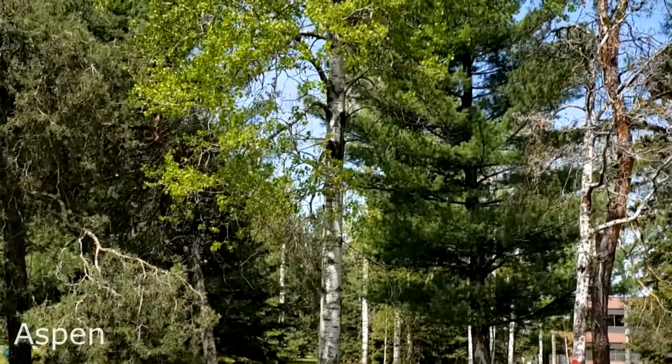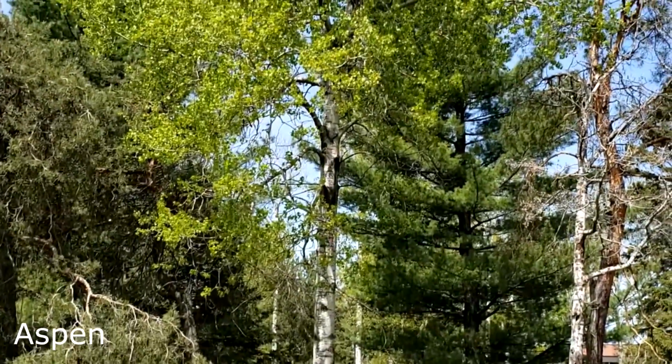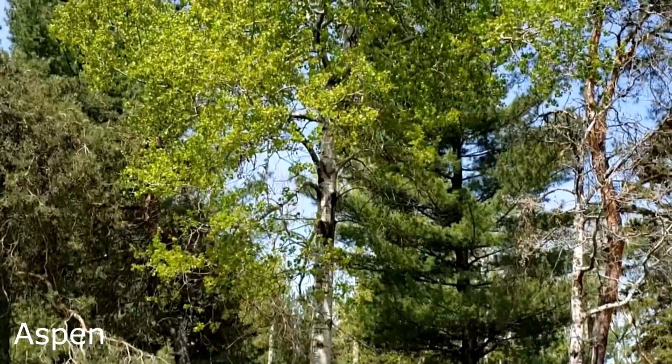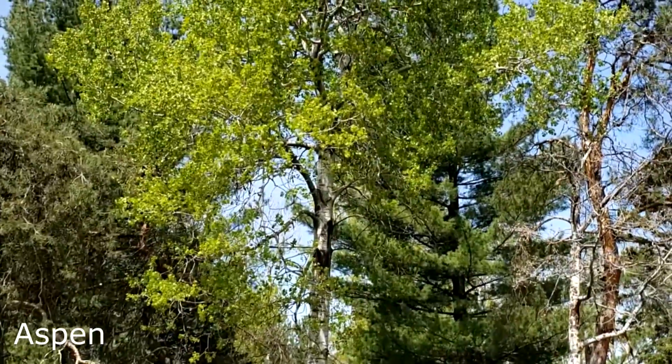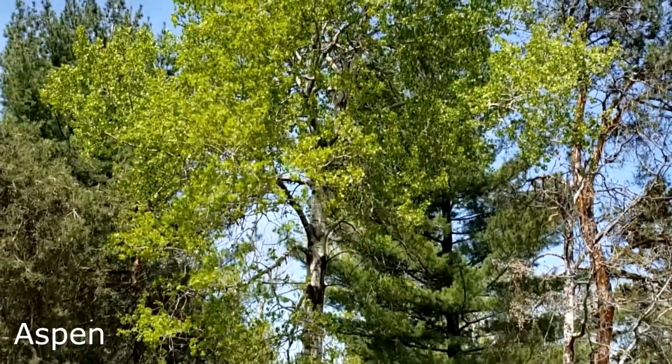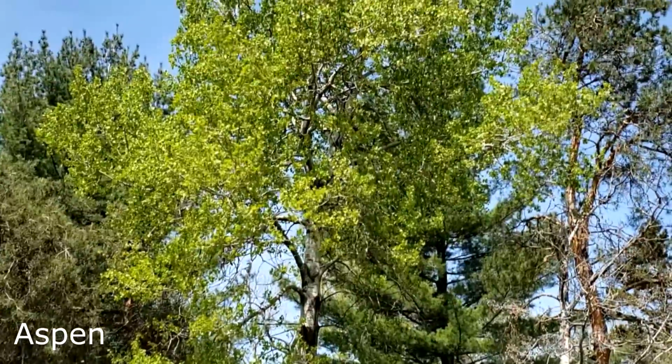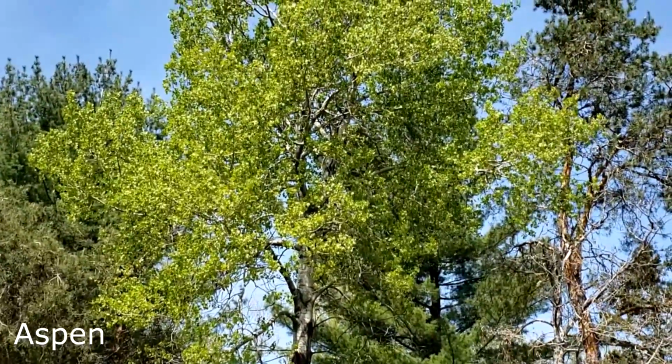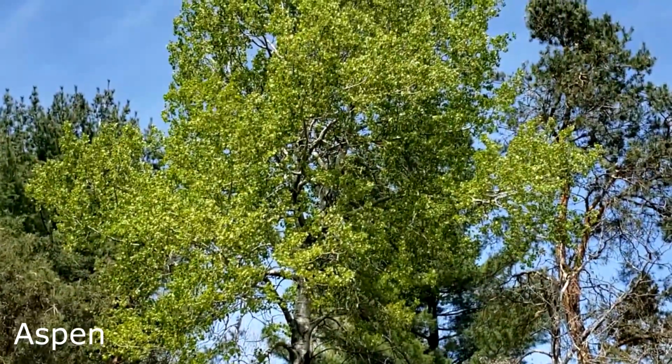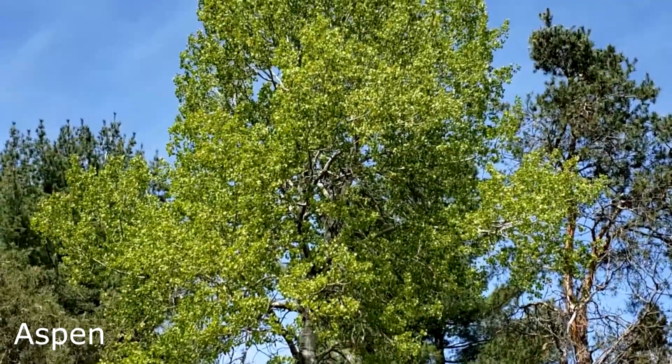Aspen has the ability to reproduce vegetatively, growing new tree trunks from existing roots. The largest organism on Earth is considered to be one of these aspen colonies, known as Pando. Because of the root sprouts and their fast-growing nature, aspens are one of the first trees to grow back following a disturbance, such as a fire.